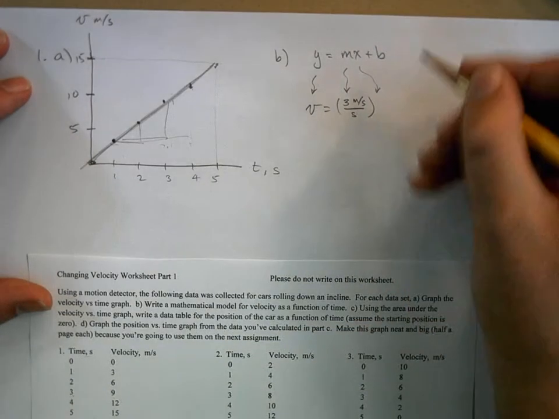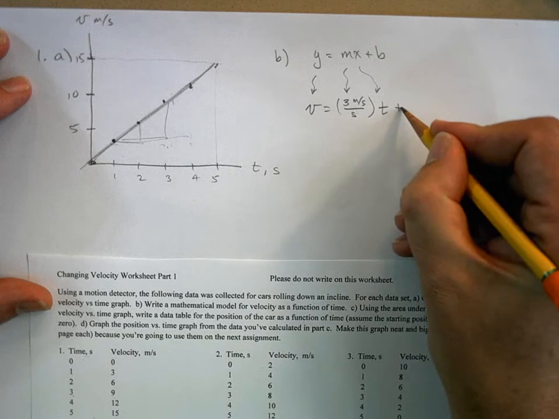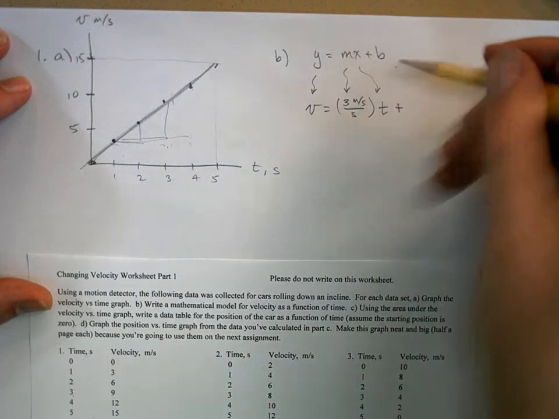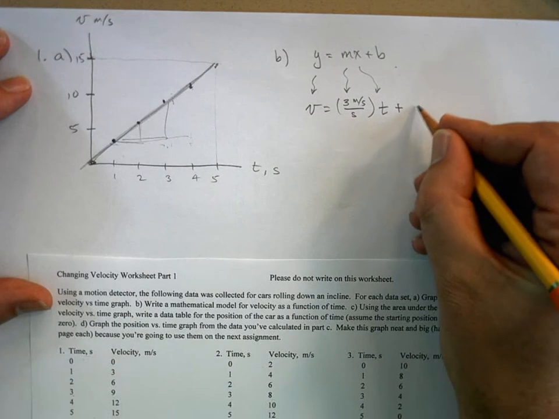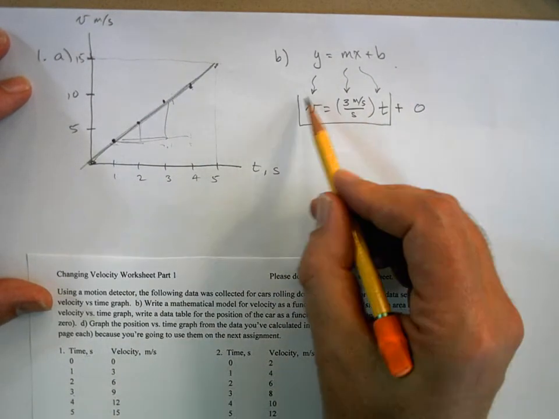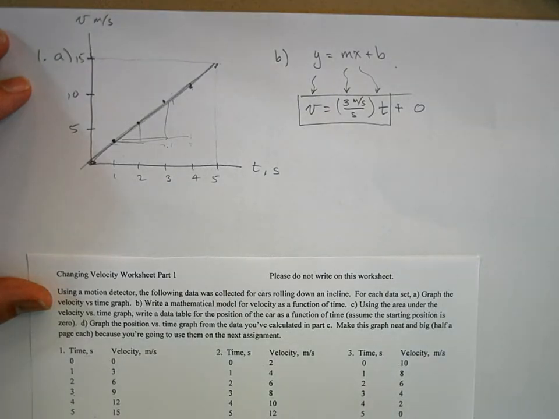The horizontal axis is time. And then b, well, it goes through the origin, so that's just 0. So this is your answer right here. That's velocity as a function of time.